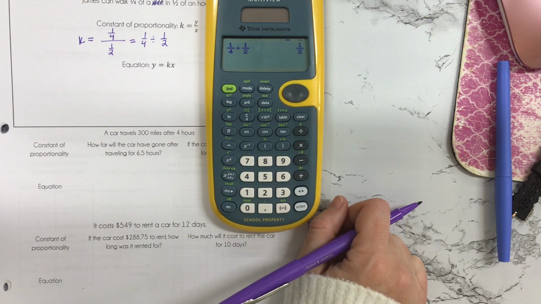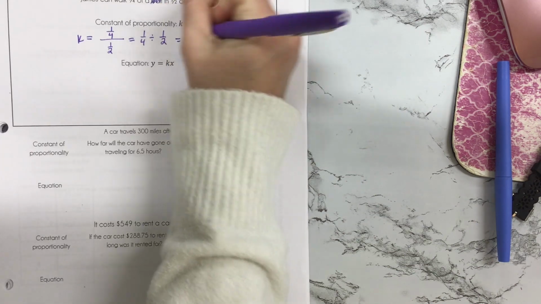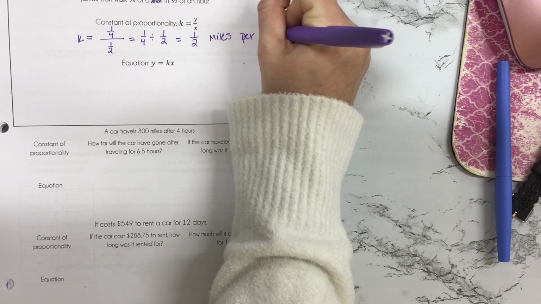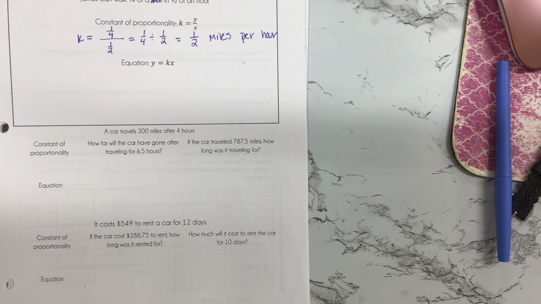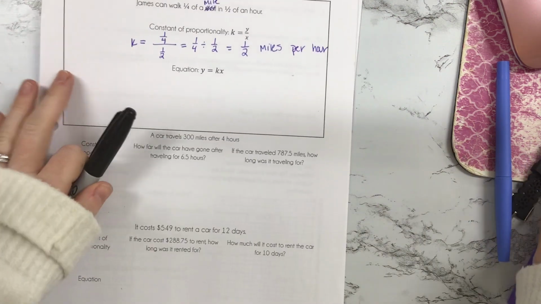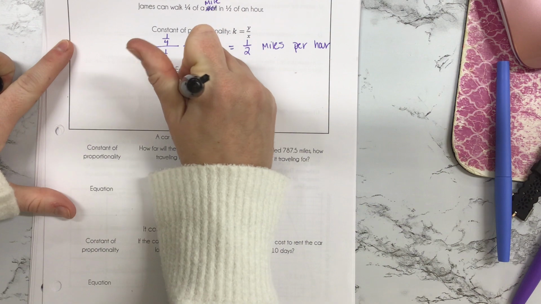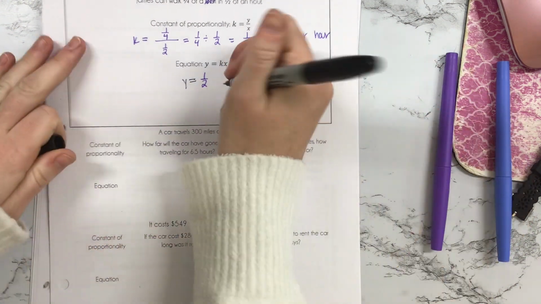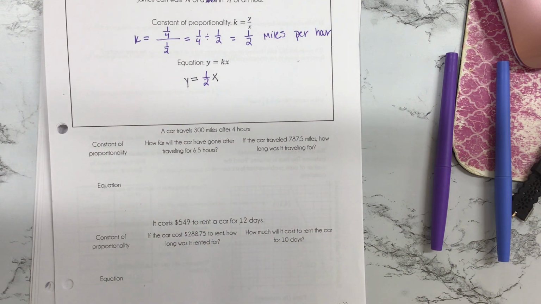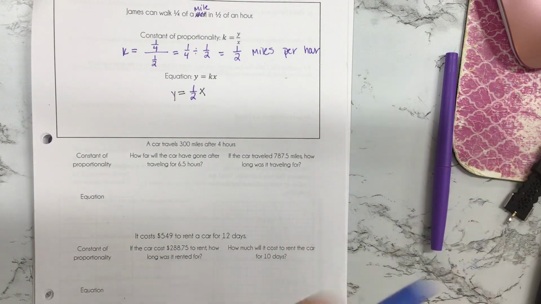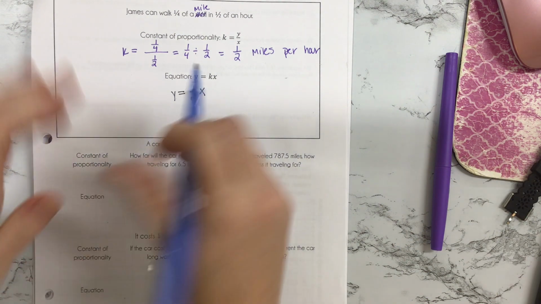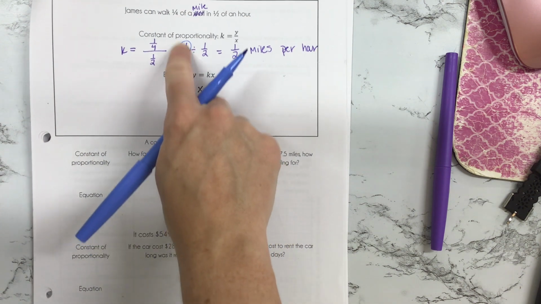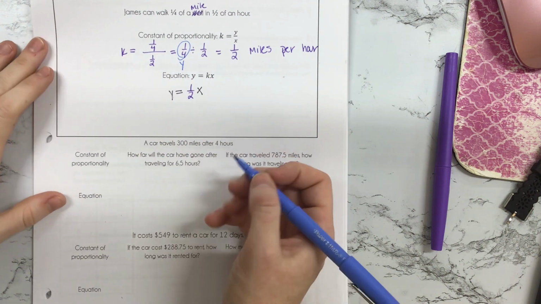So 1/4 divided by 1/2 is 1/2. So he can walk 1/2 of a mile per hour. So for our equation, y equals our constant times x. Our constant of proportionality is 1/2 mile per hour times x. And then we're going to label that. In this case, it didn't tell me what x and y were, but I know by doing the unit rate that the first thing I divided was y. 1/4 was the number of miles, so y represents the number of miles.